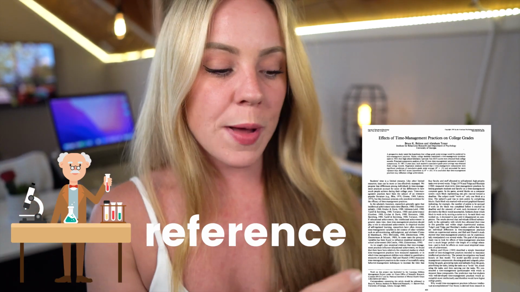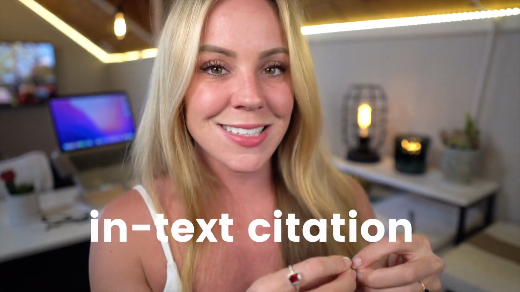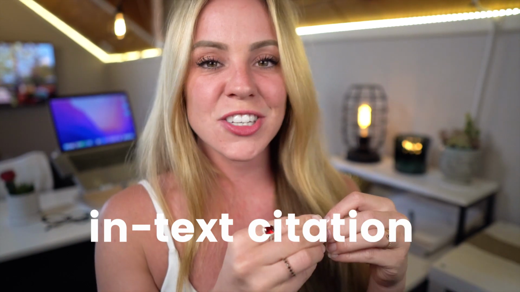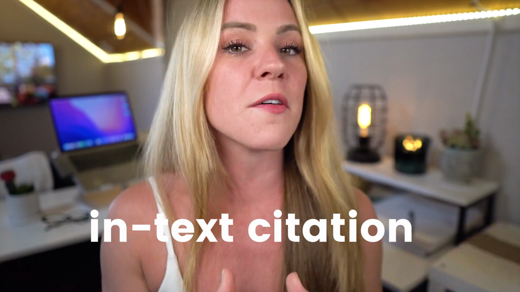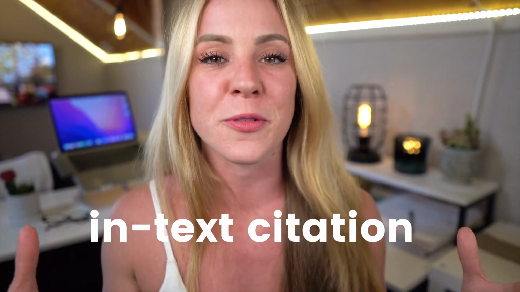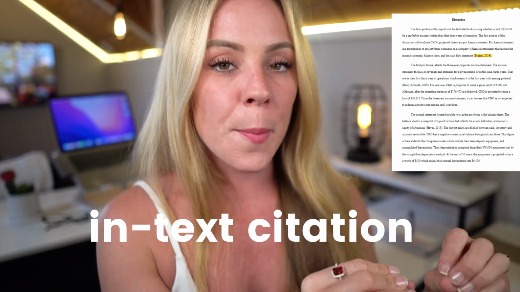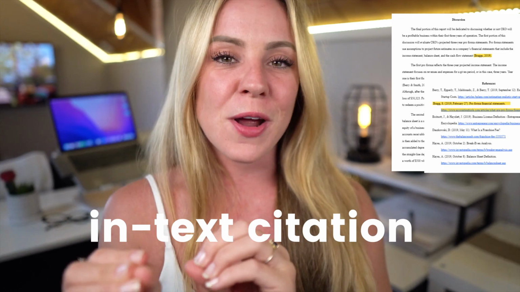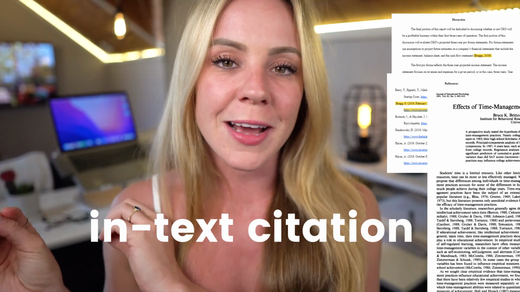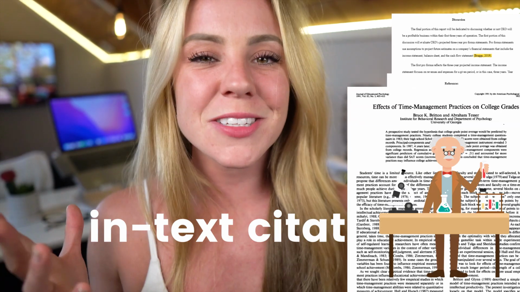Now, let's zoom back in on an in-text citation. An in-text citation is simply a shortened version of the full citation, of the full reference list entry. So that way, the material in the paper is properly linked to the full reference list entry, which links to the original source. That's not too bad, right? So if the in-text citation is linking to the full reference list entry at the end of your paper, then what exactly do you need to include in the in-text citation?